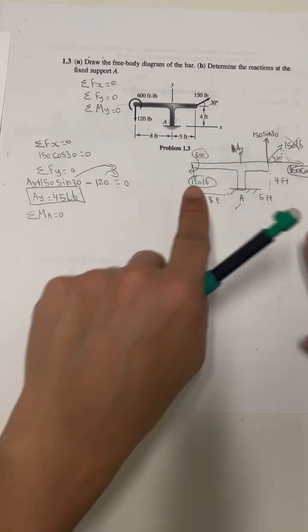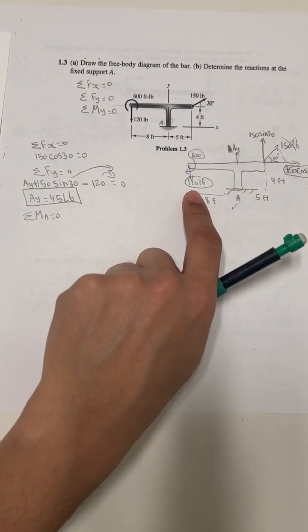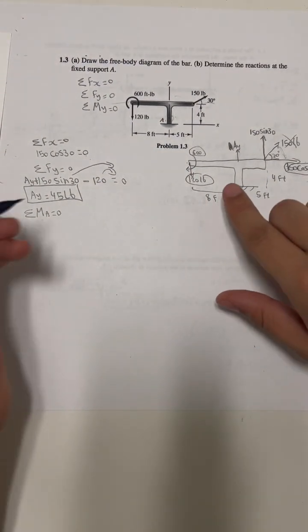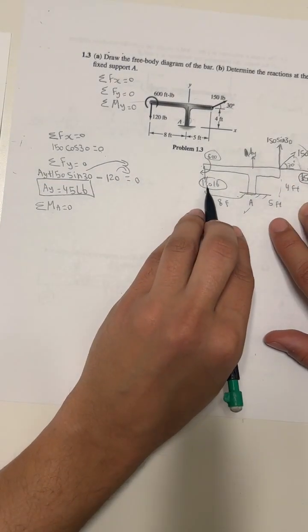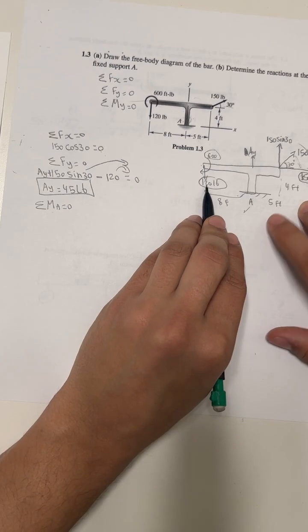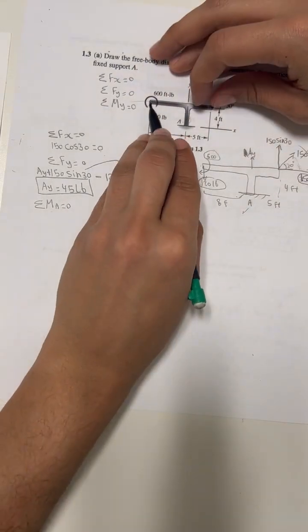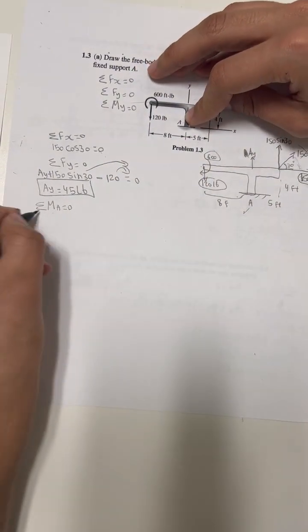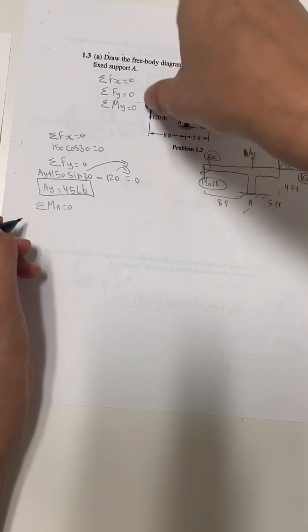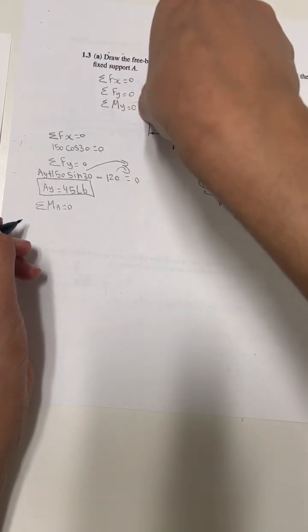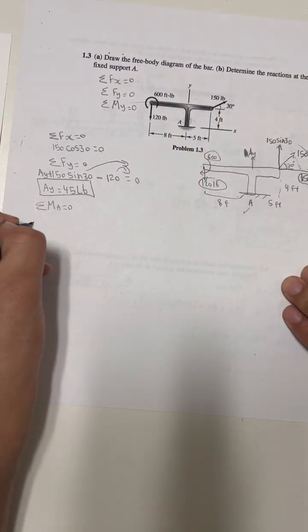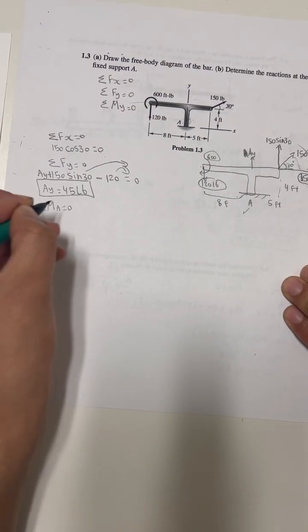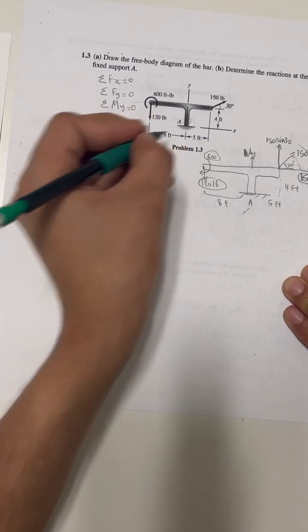Okay, let's focus on this part, because I believe that is the hardest part in any question like that. You have here 120 lb. The distance between this point and A is 8. You see here, that's the force going anti-clockwise about A. So it'll be 120 multiplied by the distance, which is 8.